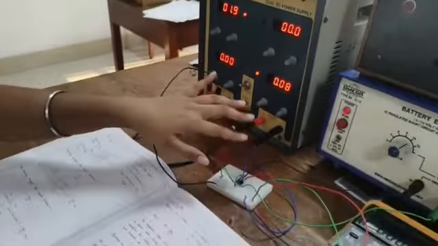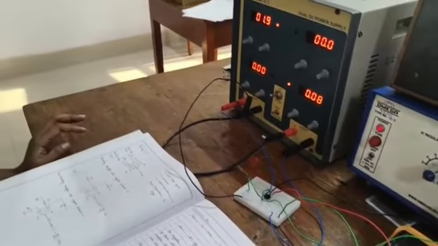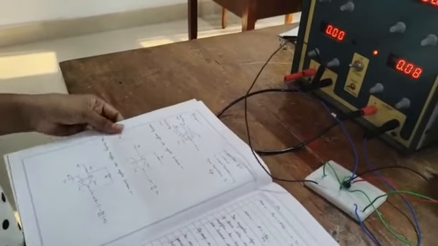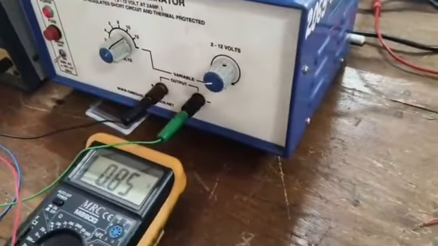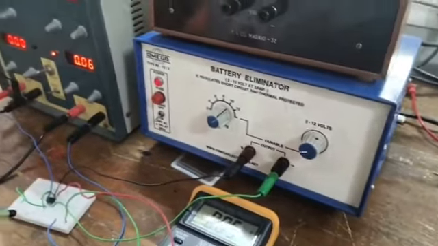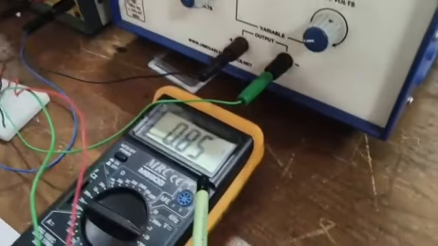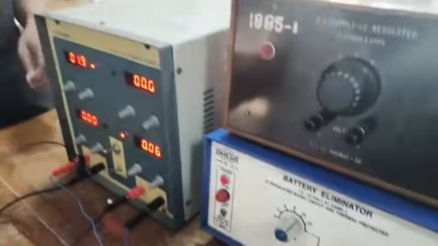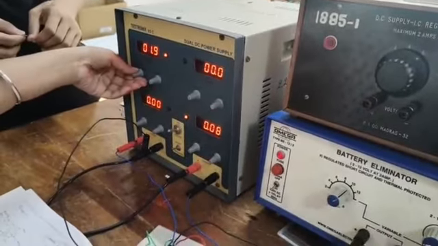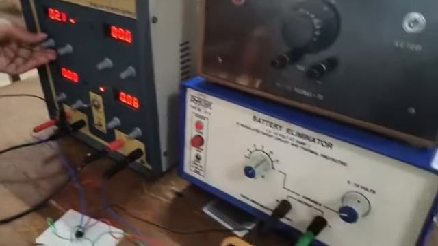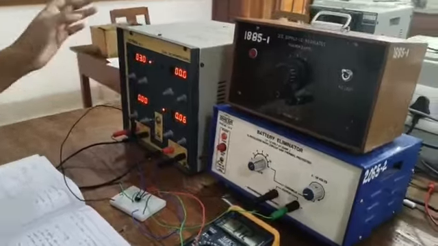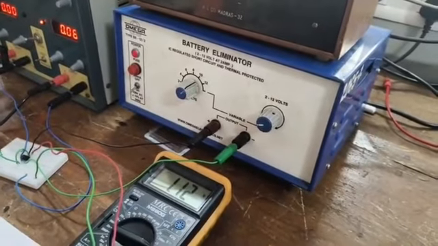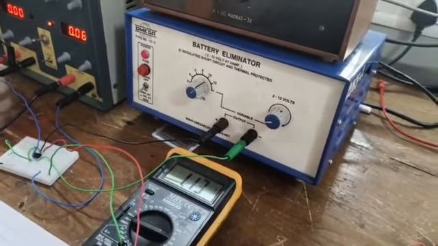Rf by Rin, we are taking the resistors as similar resistance. Then if we are taking it as 2, here we should get 2. But as the IC is slightly damaged here, we are getting a slightly decreased value. Okay, so this is about the non-inverting amplifier. Similarly, if we change it to 3, we should get 3, and like that it goes on.